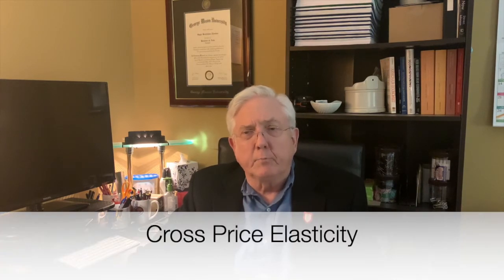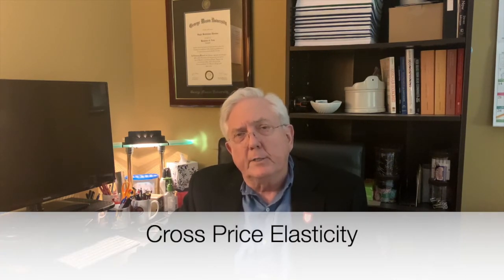Finally, there's cross-price elasticity. And cross-price elasticity has to do with comparing two goods. So what you're doing is saying, how does the change in the price of one good affect how much you purchase of another good? If, for example, the price of butter goes up, then I'm going to buy less butter, right? But I may buy more margarine.